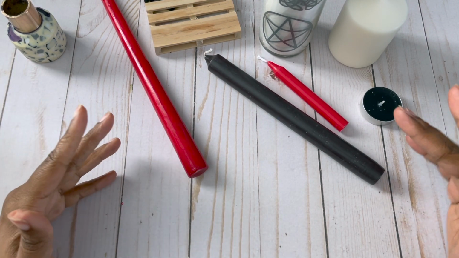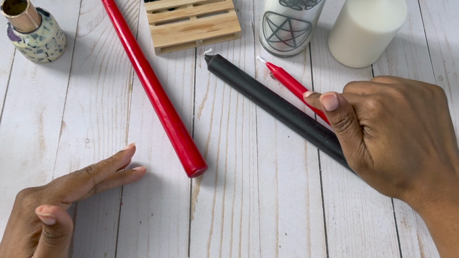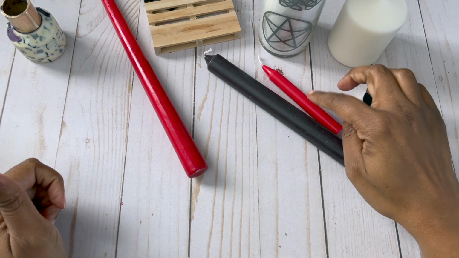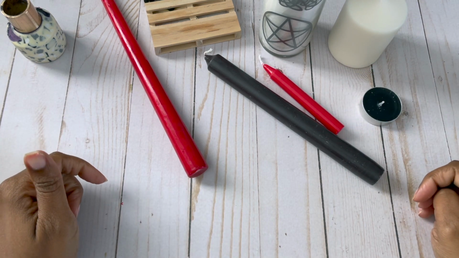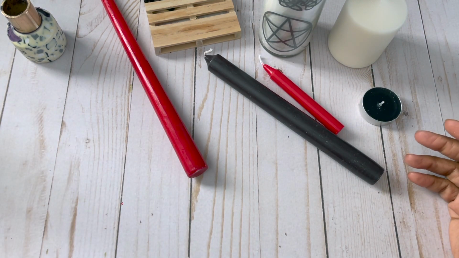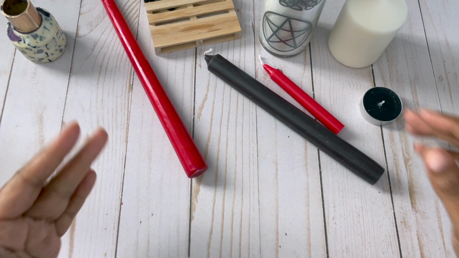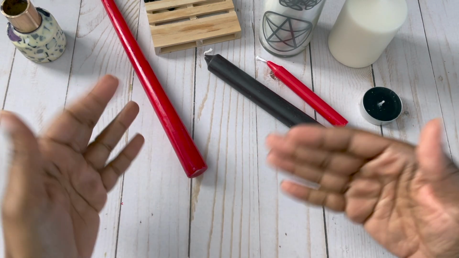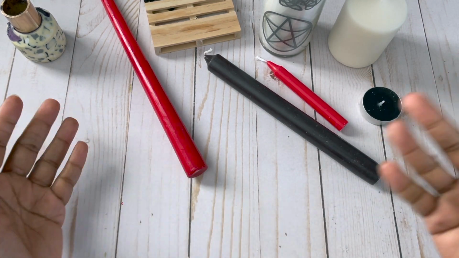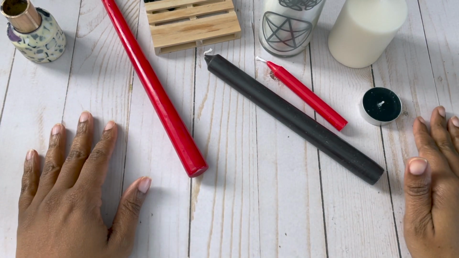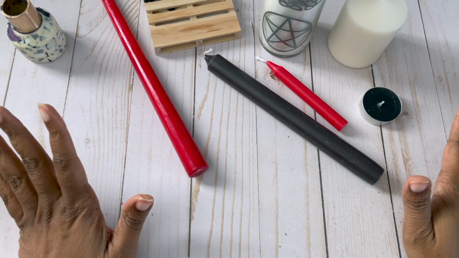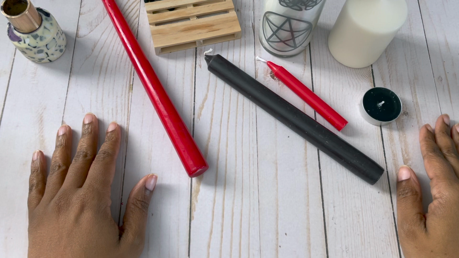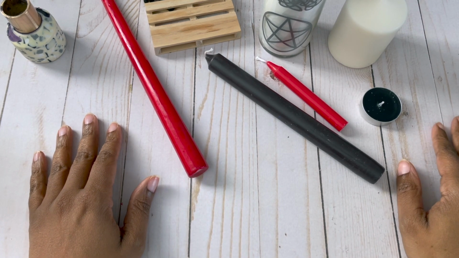Now, typically, I'm going to put a green candle and a red candle because I want that passion. I want that drive behind it. So I'm usually going to bring that out as well. That's why I said have red, because there's a lot of times you want that extra power, that extra boost that red's going to bring. So I like to kind of have that in a lot of my spell work that I do too. So we have black, white, red, green, brown, and then blue.